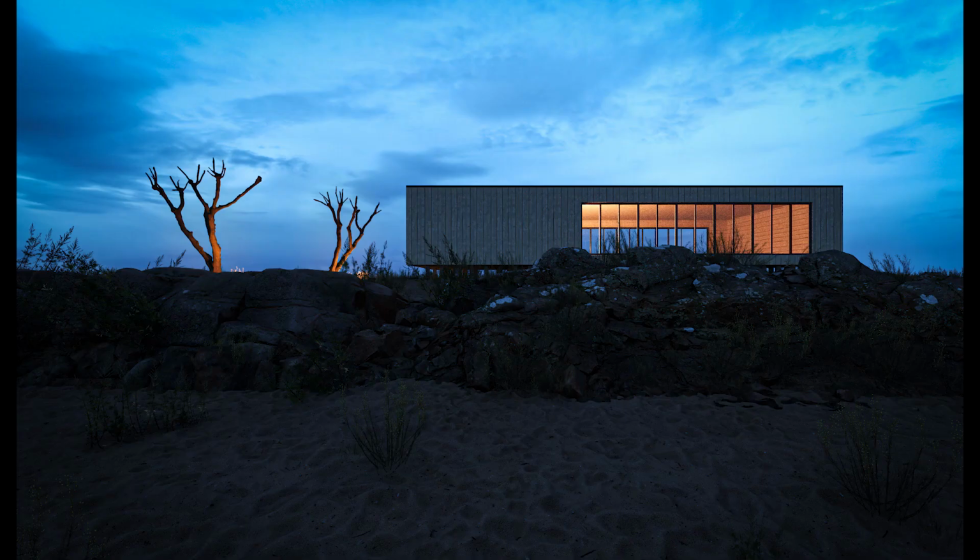And then I made a night look as well. In my opinion, this one is the one that I like the most, except for no furniture inside the house. I think I should have put some furniture inside it, but it's okay. I think for this tutorial it's perfect.